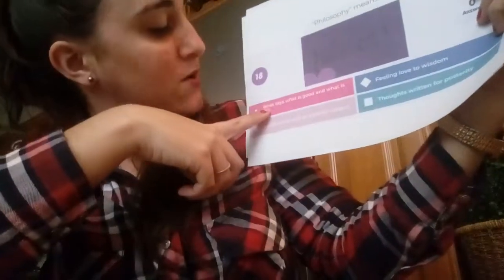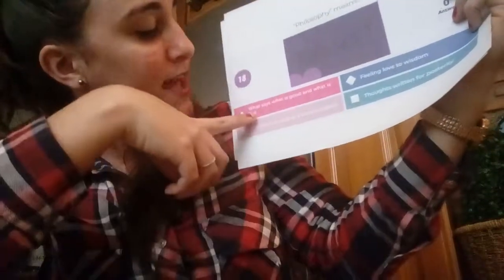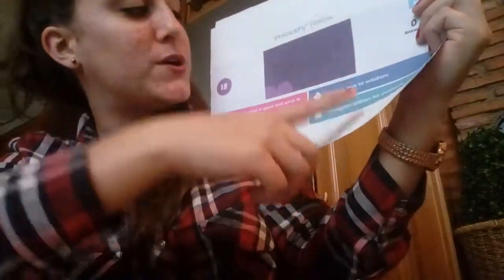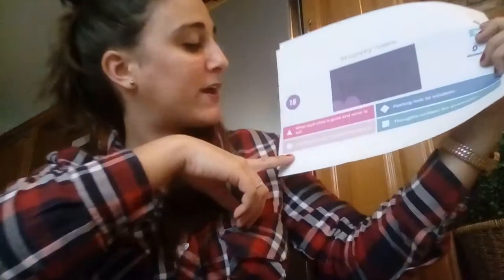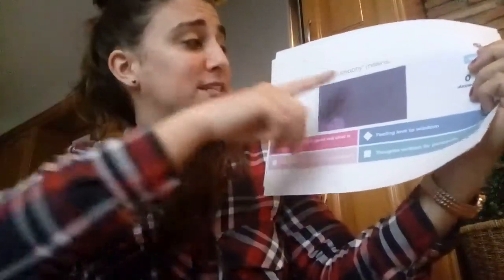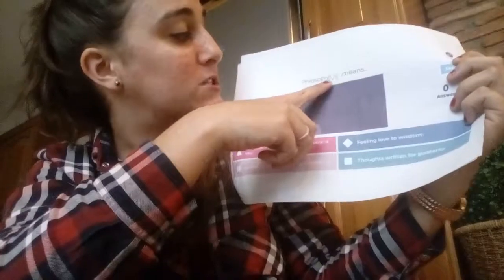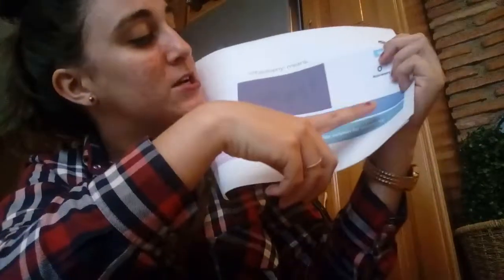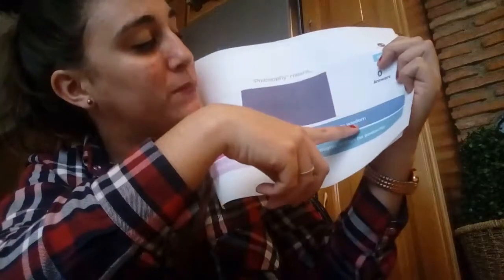Philosophy means: what says what is good and what is evil, feeling love to wisdom, a difficult as well as a boring subject, or thoughts written for posterity. Okay. They must know that what says what is good and what is evil is about ethics, and that philosophy is a compound, so philo means love and sophia wisdom, so this blue box will be in this case the correct answer.